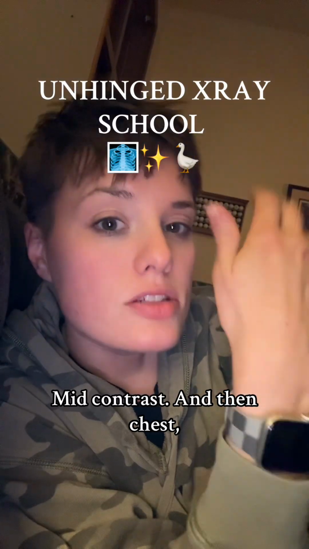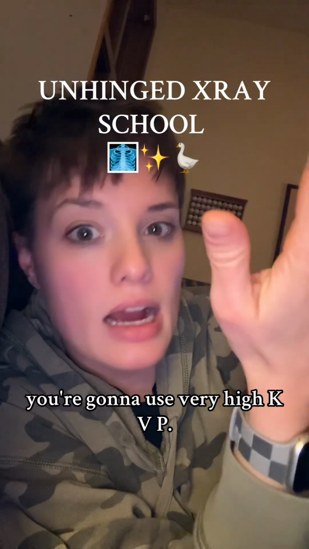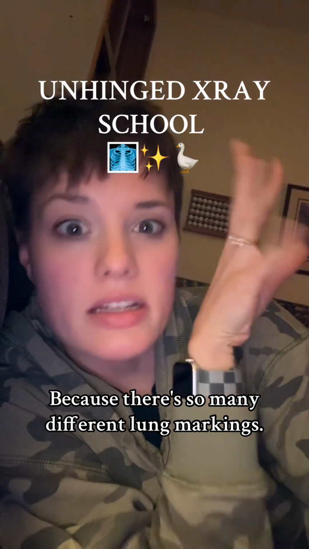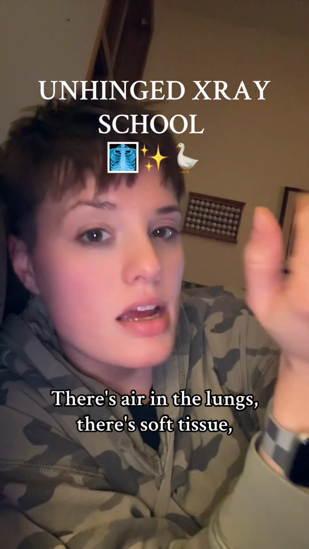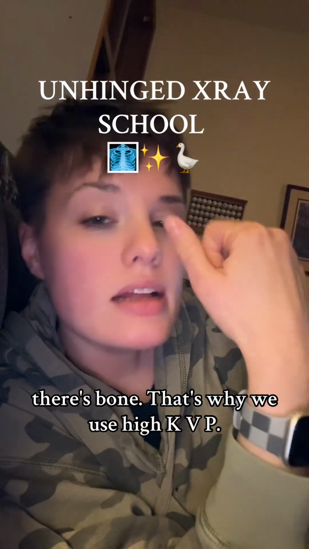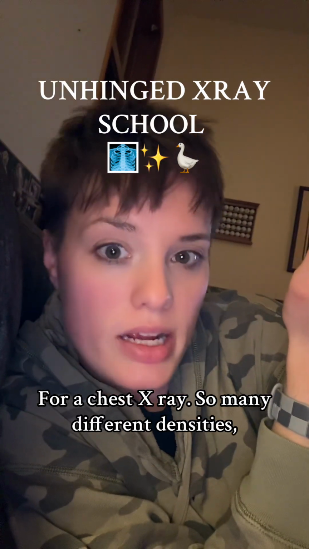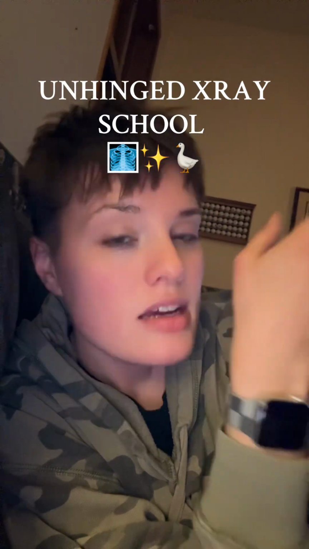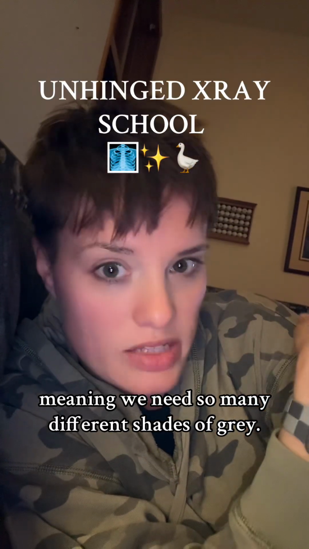And then chest, you're going to use very high KVP because there's so many different lung markings. There's air in the lungs, there's soft tissue, there's bone. That's why we use high KVP for a chest x-ray. So many different densities, meaning we need so many different shades of gray.